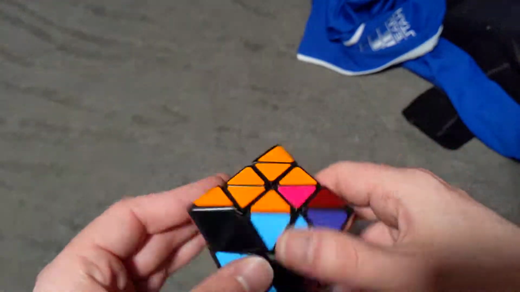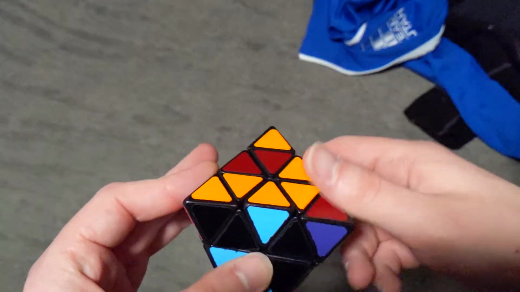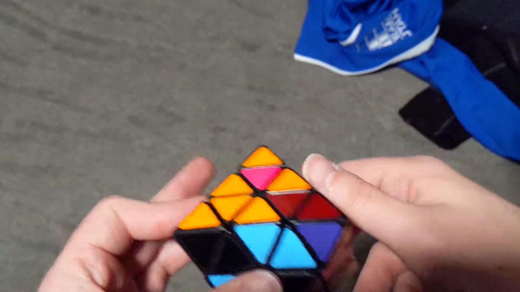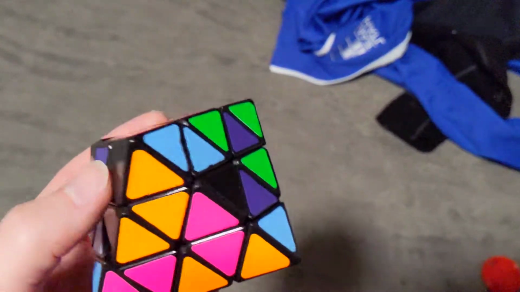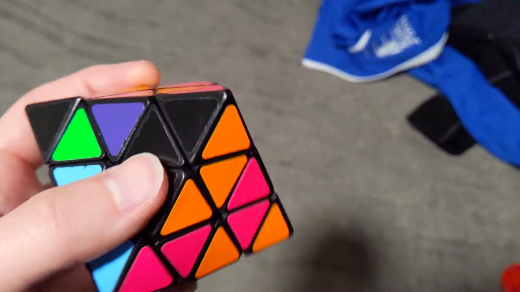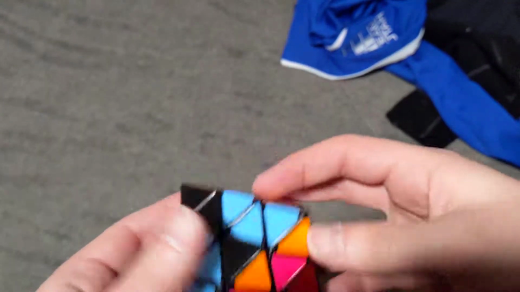And so, just doing half centers, you're probably not going to be thinking about that during your solves. So I just kind of thought I'd bring this up. Some of you might have thought it was very obvious, do this.